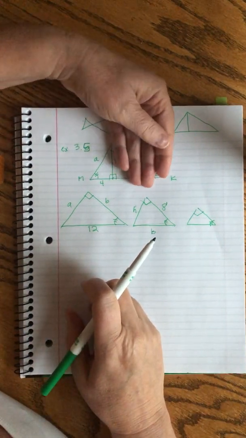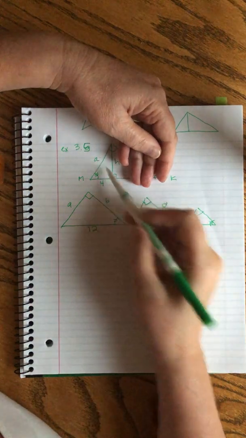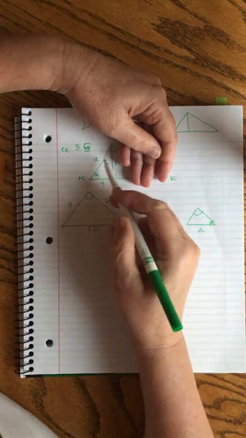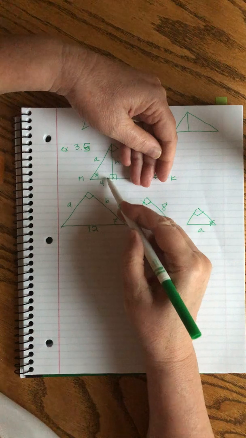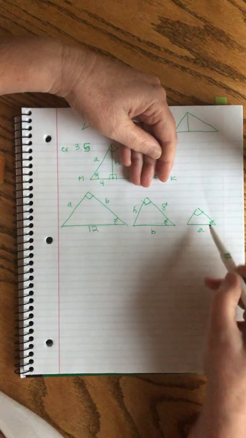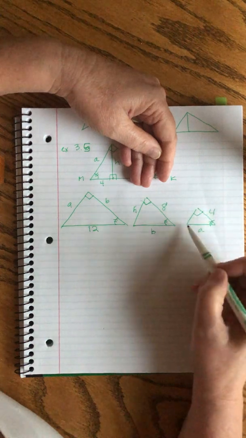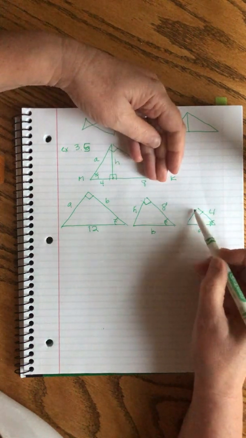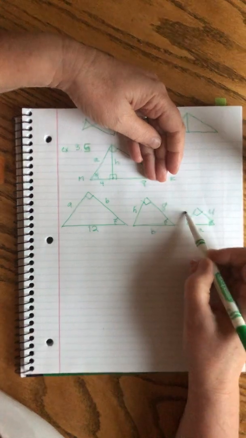And now looking at little baby boy here, the hypotenuse is A. Remember, the hypotenuse is always opposite the right angle marker. Between the two signs is the 4. And on the other side, just the right angle side, is the H.